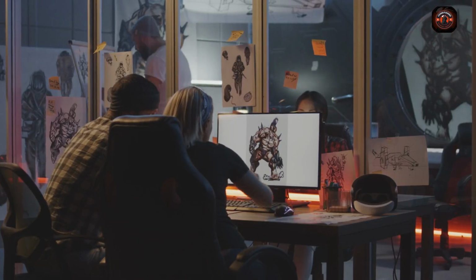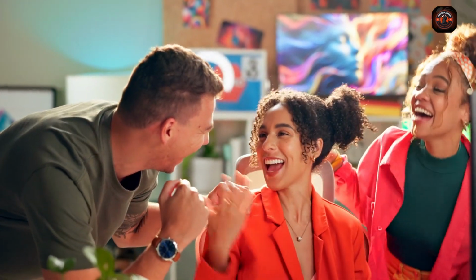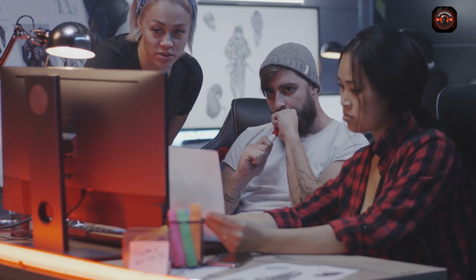3. Collaborate. Work with others to learn different perspectives and skills. Game development is often a team effort. 4. Seek feedback. Share your work with others and be open to constructive criticism. Feedback helps you improve and grow as a developer.